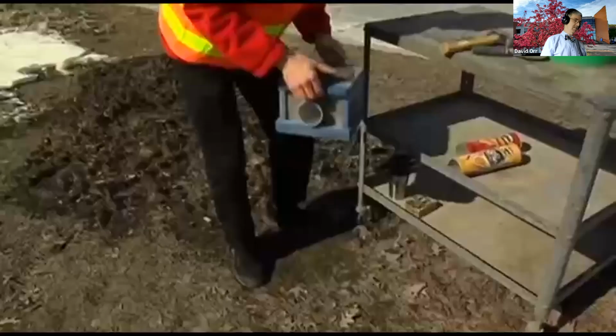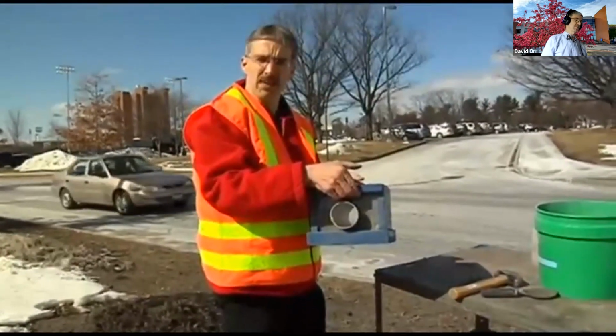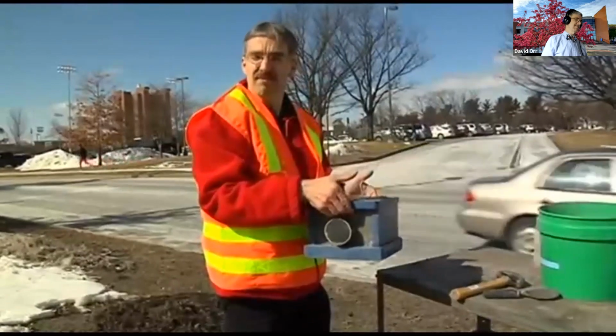Let's see how our pipe did. Supports my weight, and the pipe is still nice and round. That's all there is.